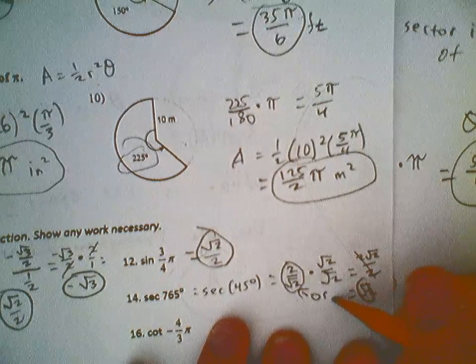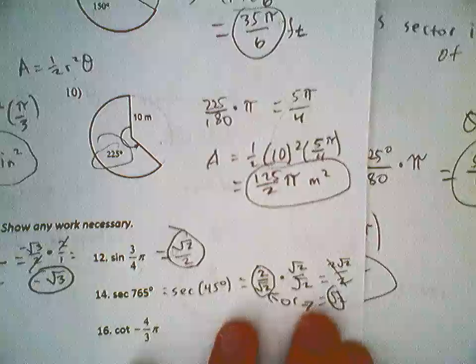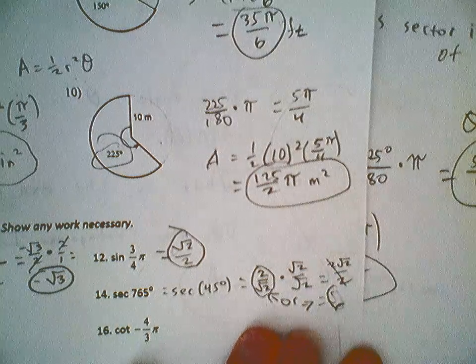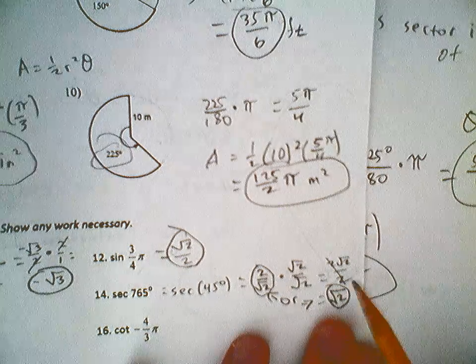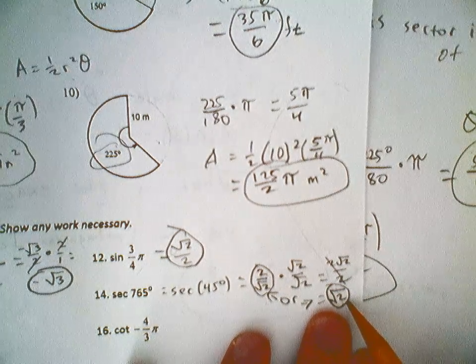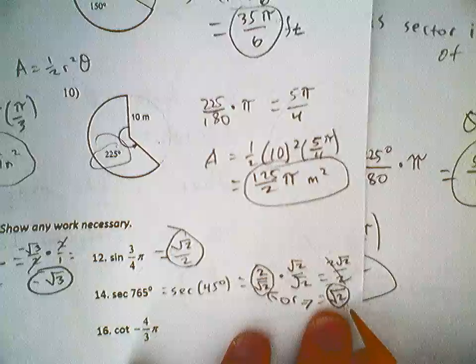So both of these are exact answers. When it comes to EOC stuff, chances are you'll probably see the fully simplified answer here, square root of 2.